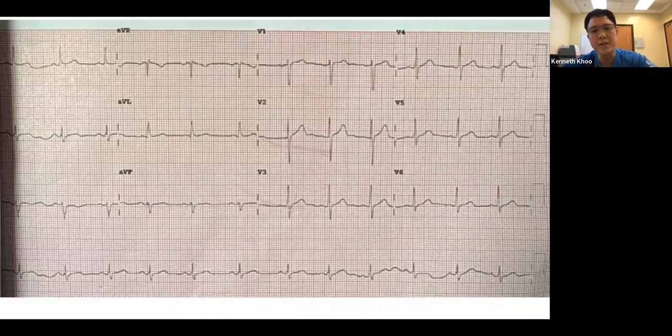So adenosine was given, and this is the post-adenosine conversion ECG to sinus rhythm. Now, of note, we can see that the left bundle branch block morphology has now disappeared. There are no delta waves, and the frontal plane axis remains the same.